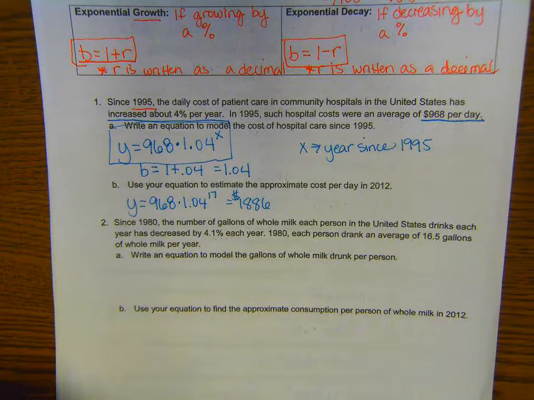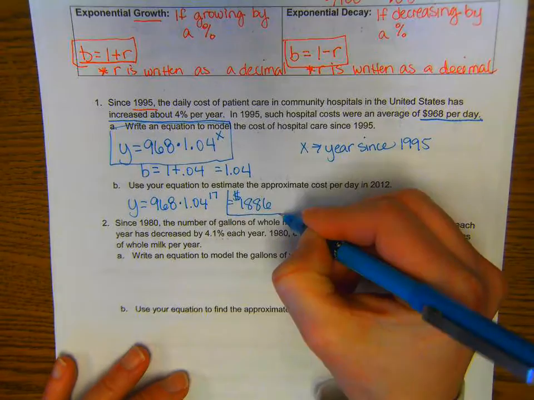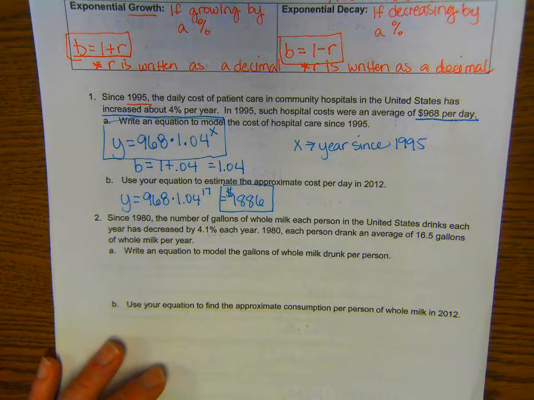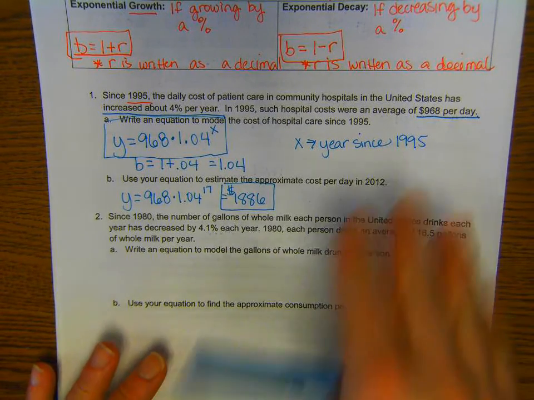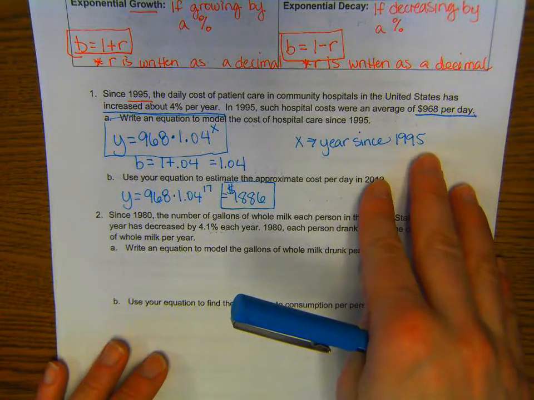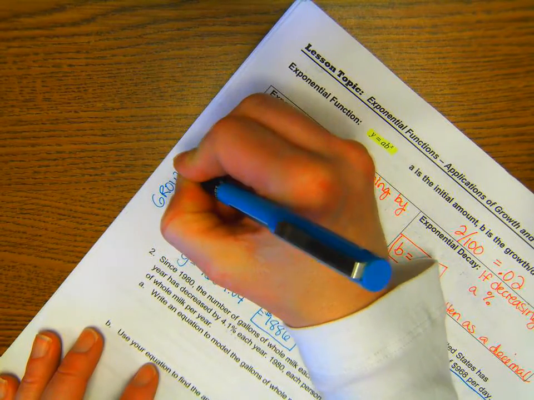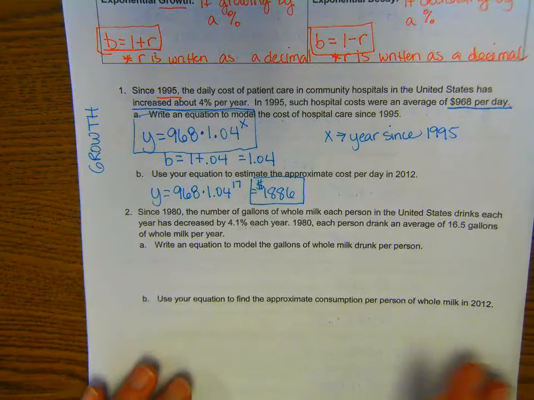So it's quite a significant increase in the cost per day since 1995. All right, next, that was an example of growth. If you want, next to number 1, you can put growth on the side so you remember.